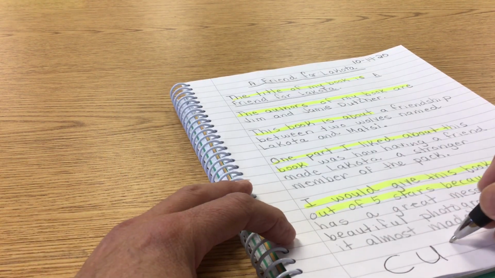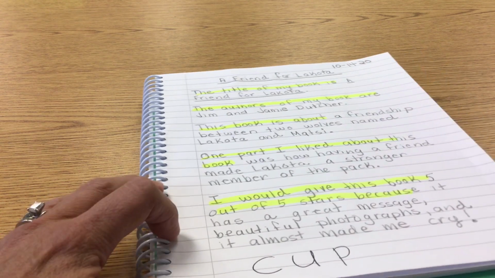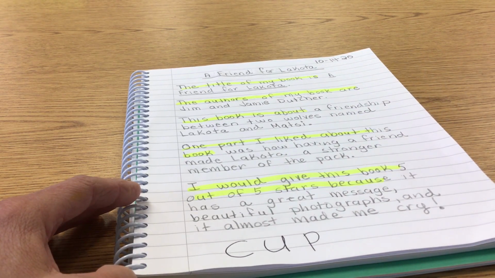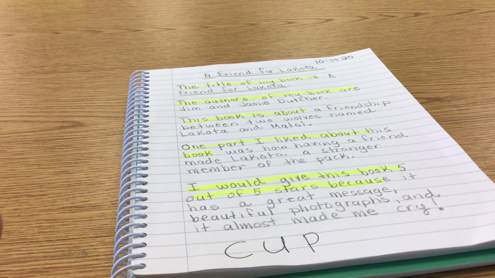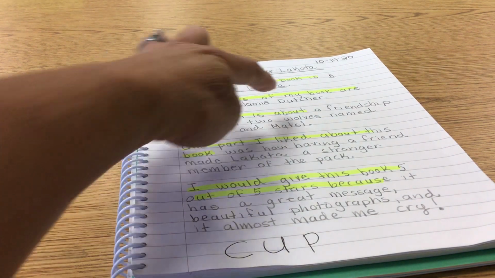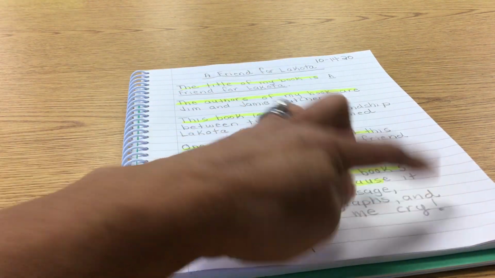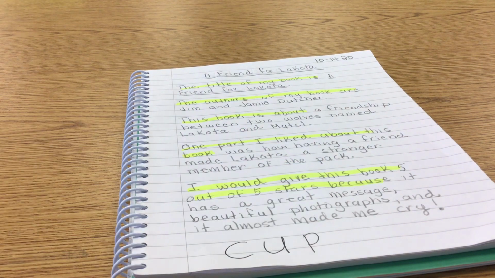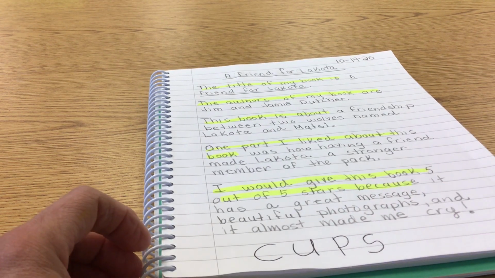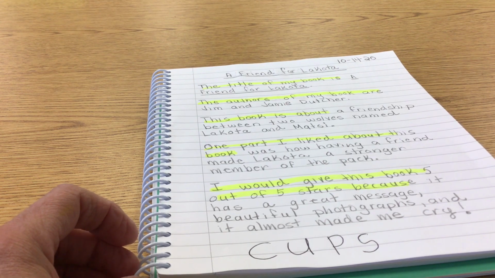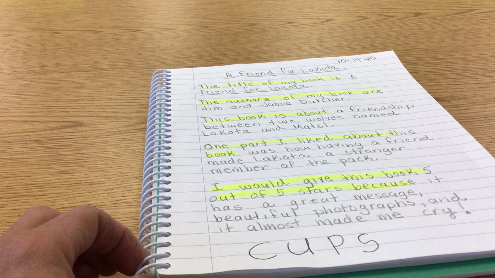The next letter, maybe you can guess what that stands for, is P, for punctuation. Do I have periods? Do I have exclamation marks? Do I have quotation marks if I'm taking a quote out of the book? So make sure you have punctuation at the end of each sentence. Here I've also got some commas because I have more than two things that I'm talking about in my sentence. And then the last one, of course, is S for spelling. If I come across a word I don't know, am I using my skills from Foundations to help me spell it? Or can I go back to the book and find the correct spelling?